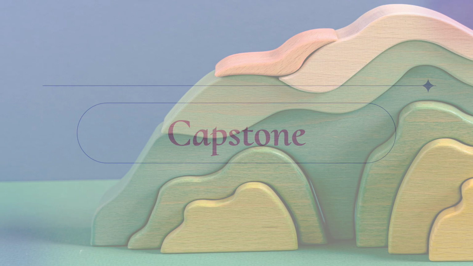Now, what is a capstone project and what is its purpose? The goal of a capstone is to provide OT students with in-depth exposure to an area of focus relevant to OT. The capstone is intended to be an autonomous learning experience in collaboration with a community partner to establish a relationship of mutual benefit to reach a common goal.